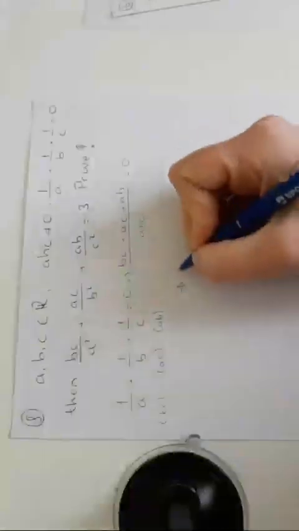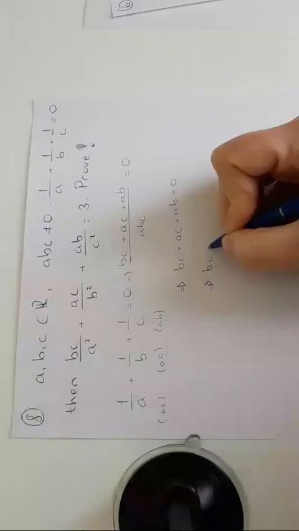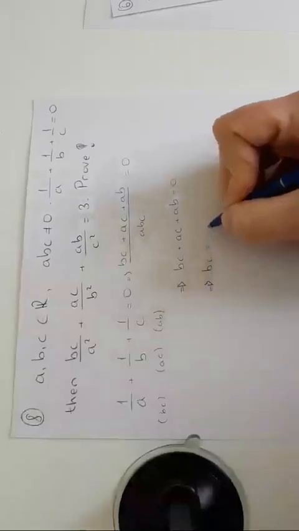It means that from here I can write that BC plus AC plus AB is equal to 0, so BC is equal to minus AC minus AB.